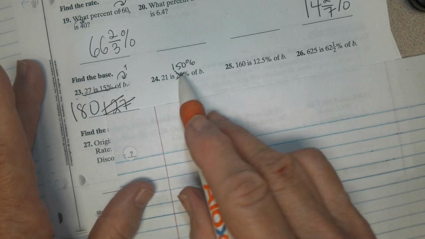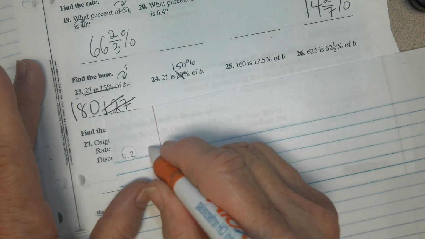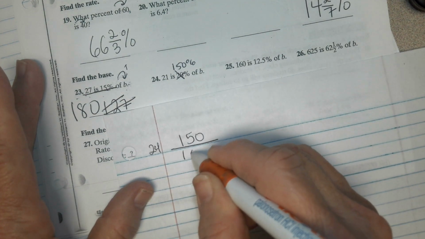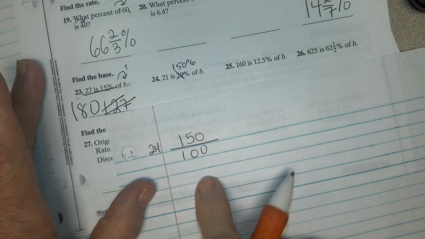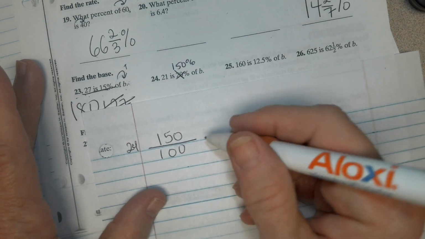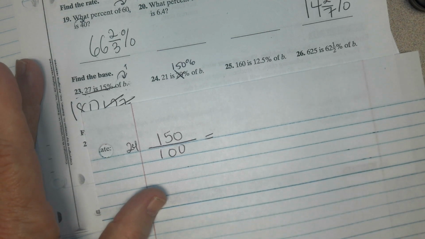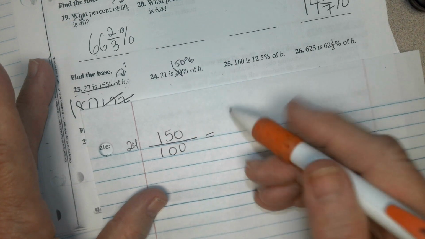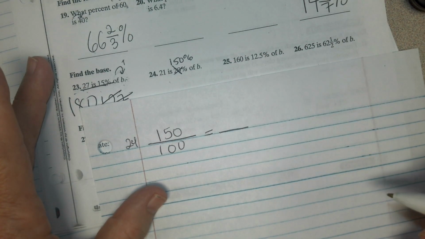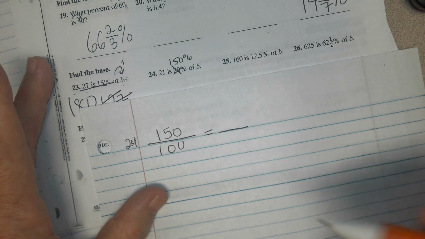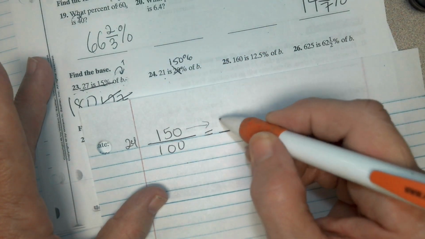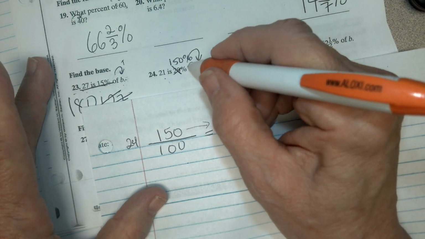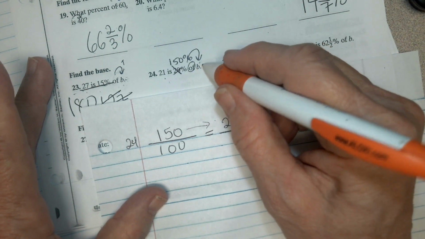Yes. So what am I going to write here? 150 over 100. I'm changing it to make it look different, because you might have a percent that is larger. And then it says 21 is 150. Who thinks they know where the 21 is going to go? On the top. 21 is 150 of that total, so it's going to go here. 21 is 150 of that total, and "is over of" goes on the bottom.